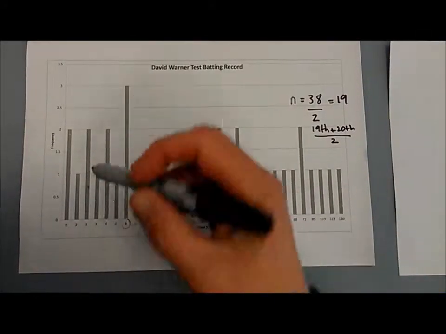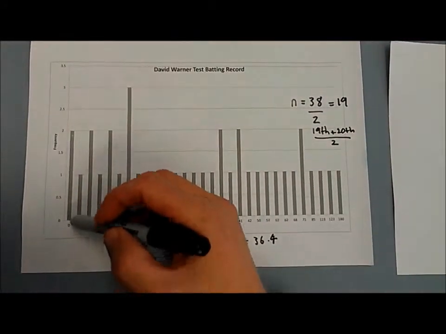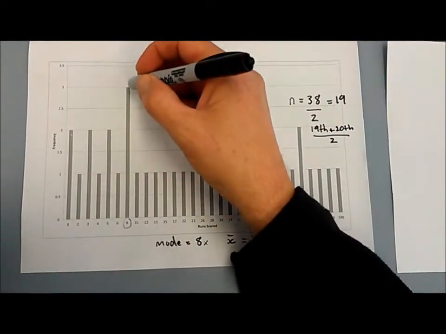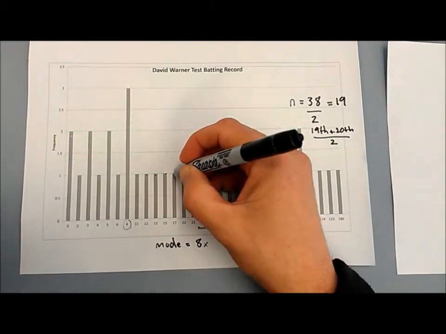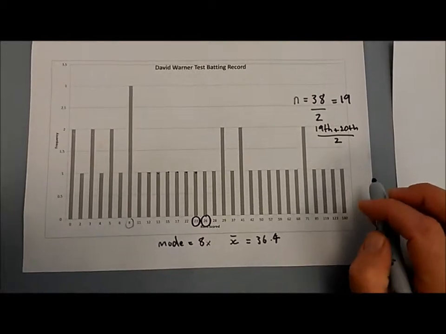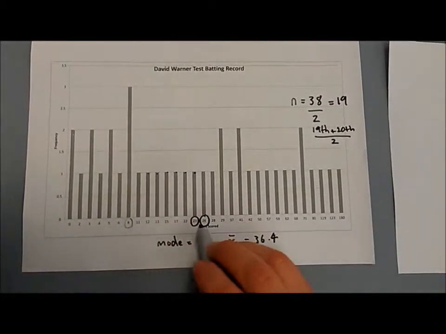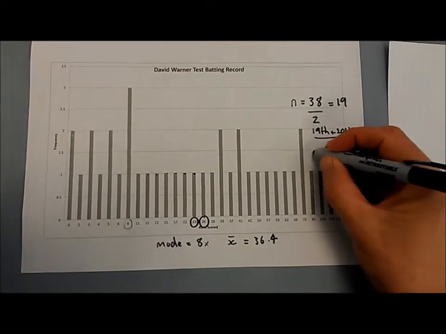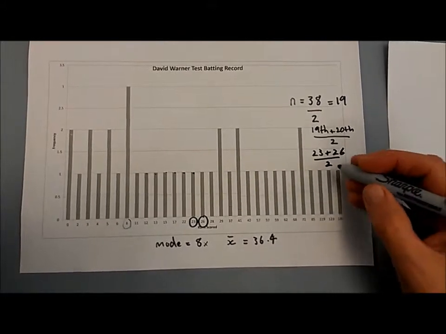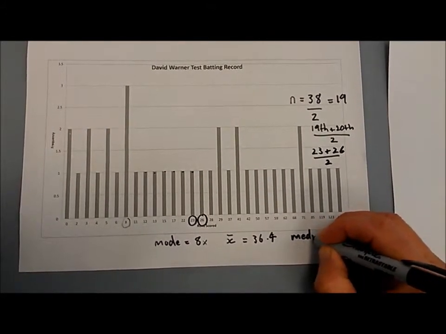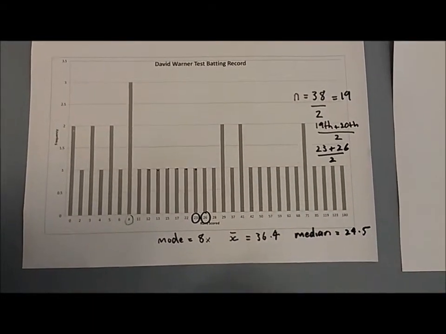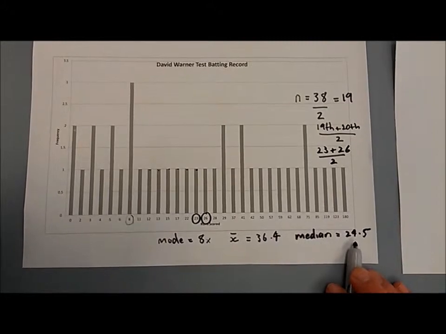So to do that again I need to count across, so I need to find the 20th score. So again I'm going to go 2, 3, 5, 6, 8, 9, 12, 13, 14, 15, 16, 17, 18, 19th score, 20th score. So I've just counted how many times the frequency until I get to 19. And I see that this is 23 plus 26 divided by 2. And so to average that out, it gives me a median of 24.5.